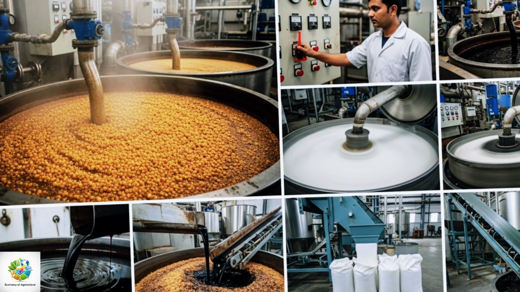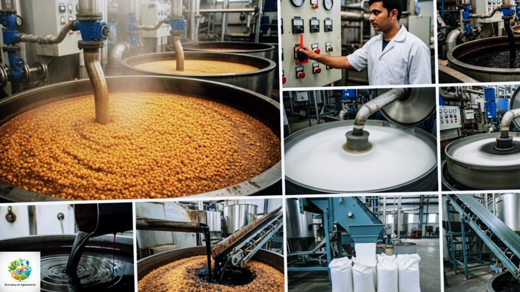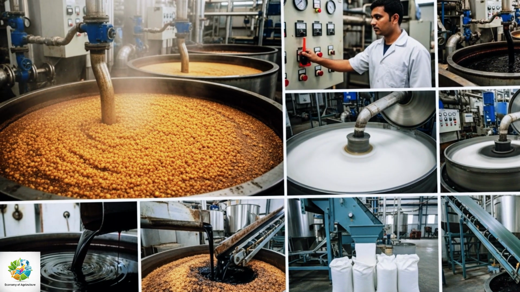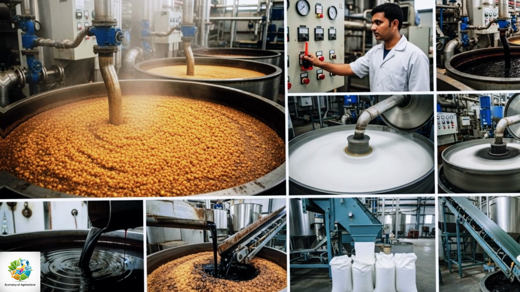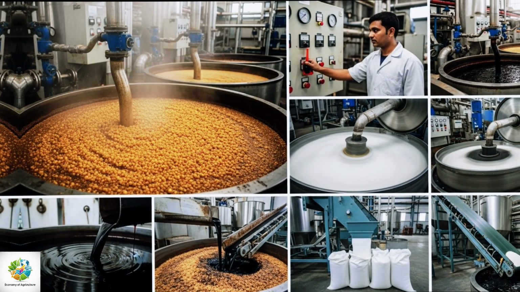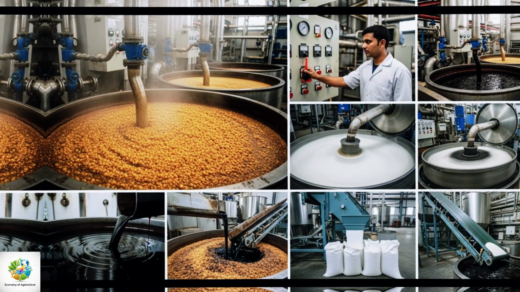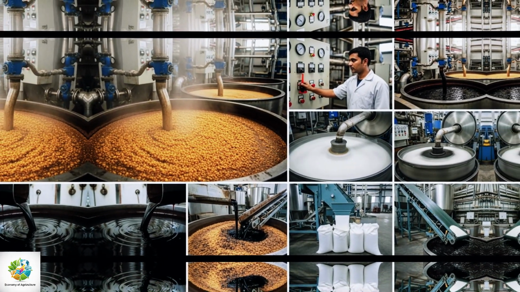Part 1, Sugarcane, Step 6: Local markets and byproducts. Not all sugarcane goes to the big sugar mills. A significant portion of the crop, especially in rural areas, is processed through local channels that have existed for centuries.